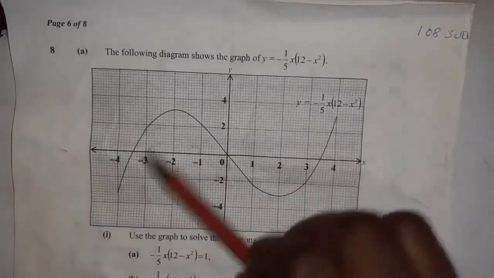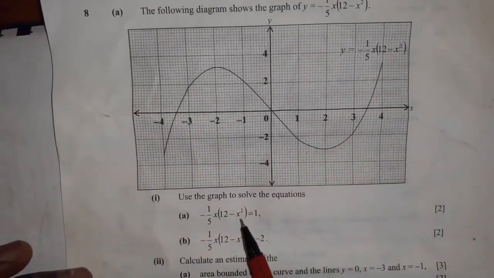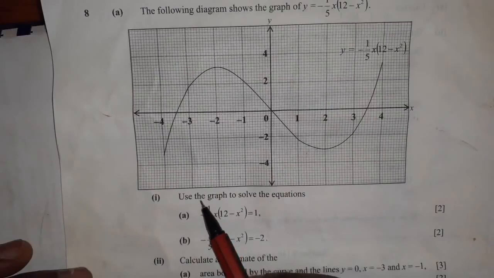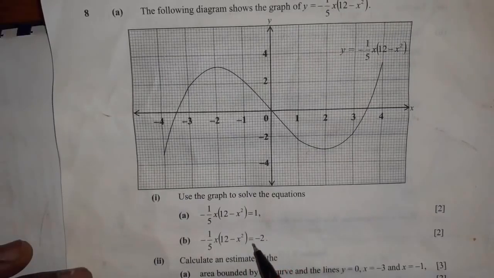This is a graph that is being talked about. And then we have these equations here. Use the graph to solve the equations. There's this equation and this one. How do we solve these equations? That is very, very important.